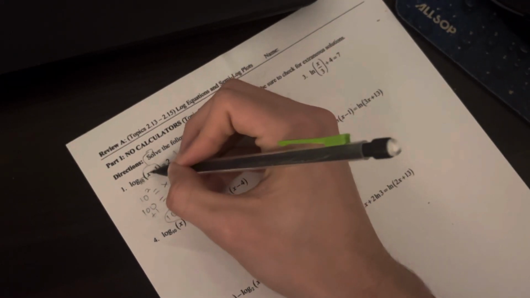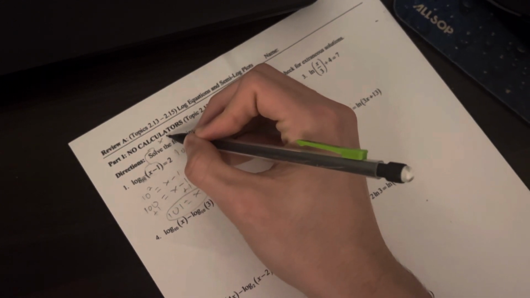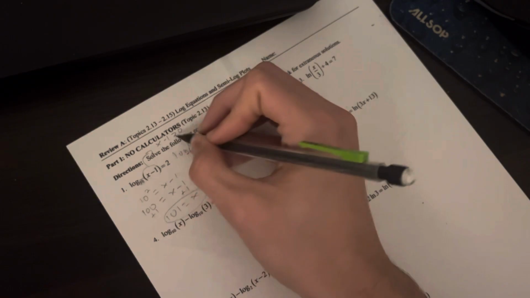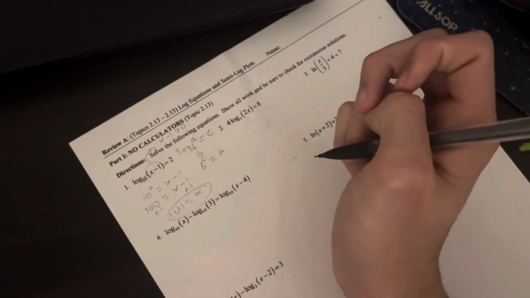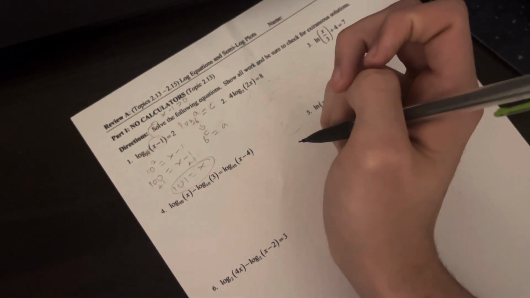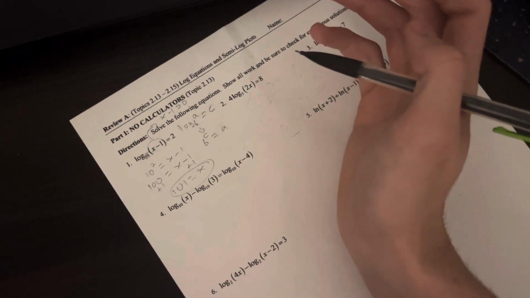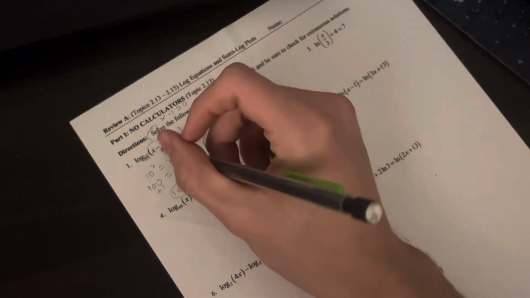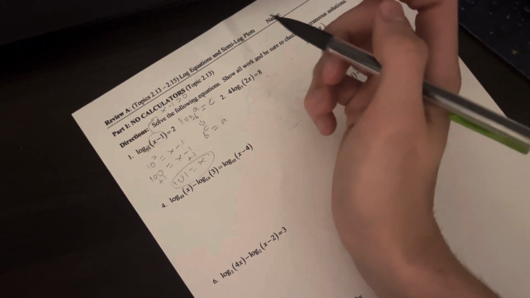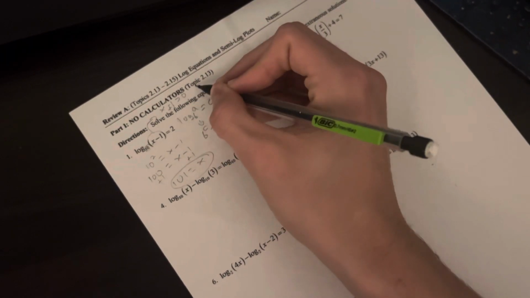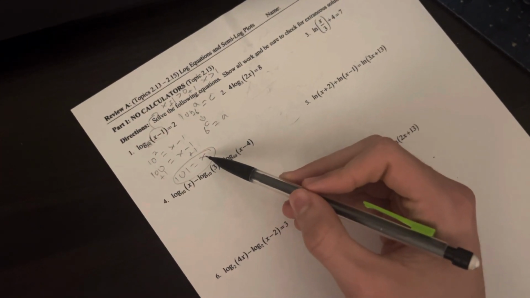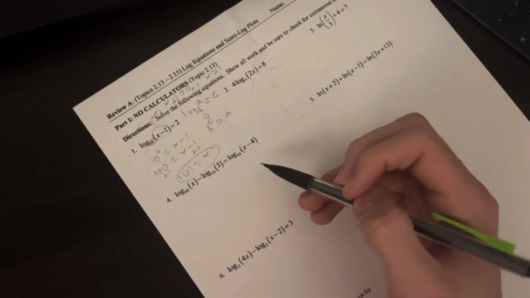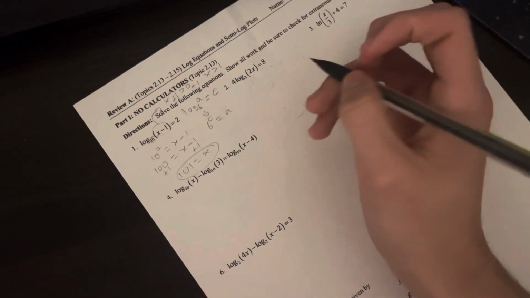Okay, so now we have to find the domain of this, which is x minus 1 is greater than 0. What's inside the parentheses has to be greater than 0, so it doesn't ruin the log. We do not want a negative number or 0 to be here. So how do we do this? We add 1 on both sides, and you get x has to be greater than 1. Since we found the solution of x to be 101, obviously we know that 101 is greater than 1. So we don't have extraneous solutions, and this is the answer.